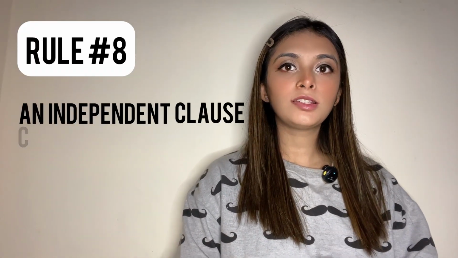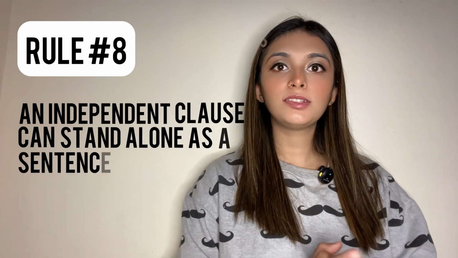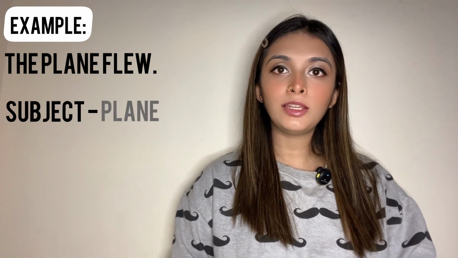Rule number 8. An independent clause can stand alone as a sentence. Example, the plane flew. This is a complete thought with a subject plane and a predicate flew.